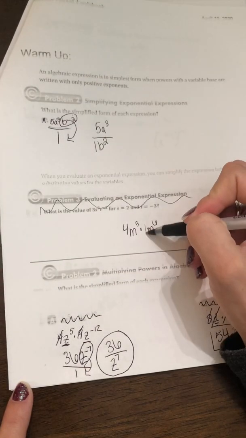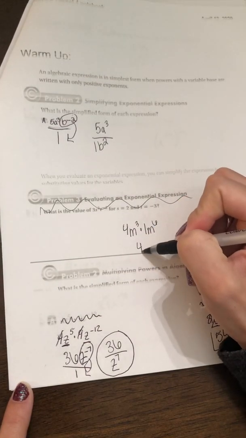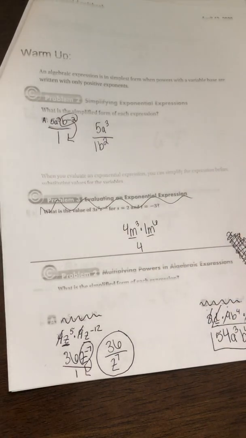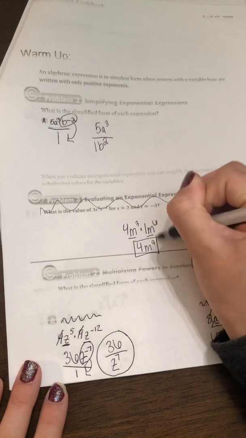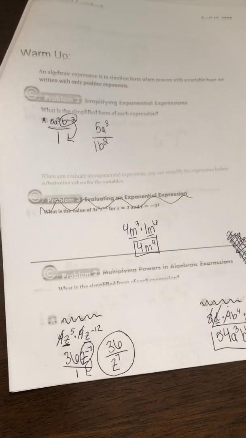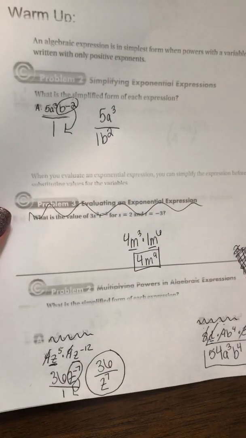Okay, so there's technically a 1 here, so 4 times 1 would be 4. And then again, I just add the exponents together. 6 plus 3 is 9. So m to the 9th. And I don't have a negative exponent, so that one's done. So that's basically the property that we're reviewing today.